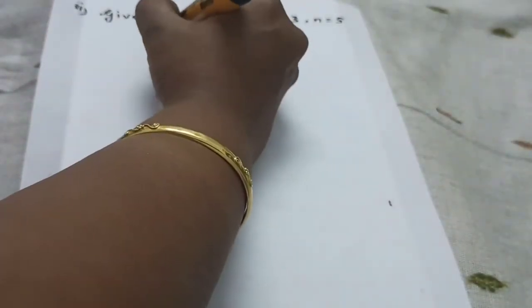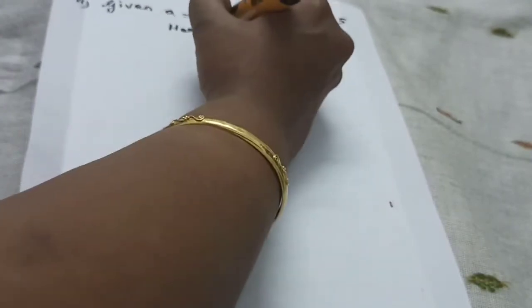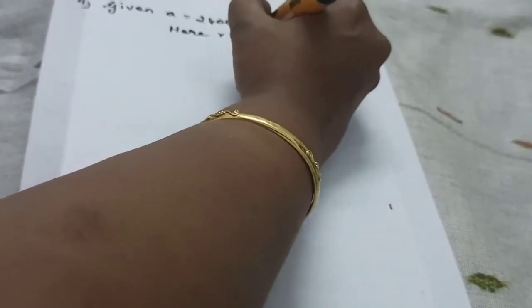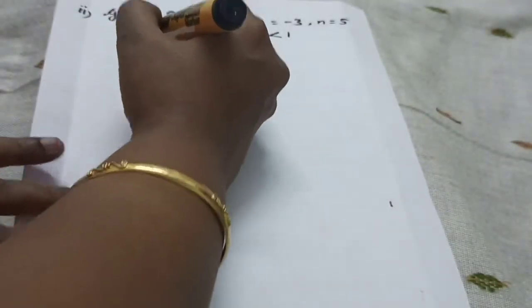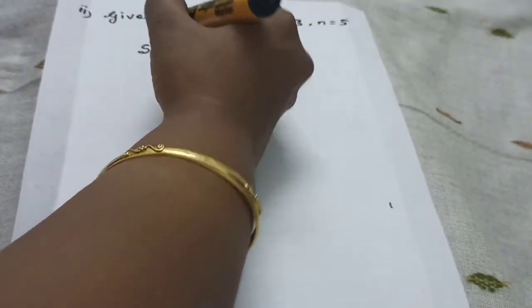Very good. Here r is equal to minus 3. This is less than 1. Okay. Less than 1 means which formula? We can write the second formula, isn't it?